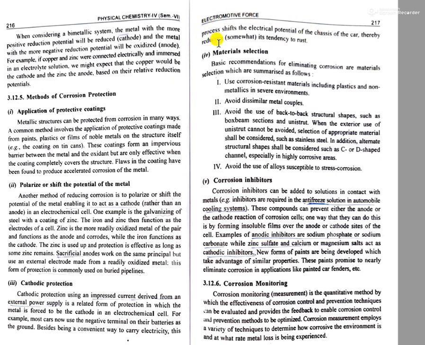It is used in automobile vehicles to protect the chassis part, that is the base part where the wheels are held, the base of the vehicle. So it is a metallic part. In order to protect the chassis from easily corroding, this type of impressed current method, the cathodic protection technique, is used.